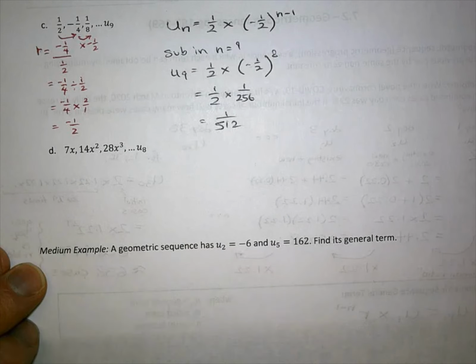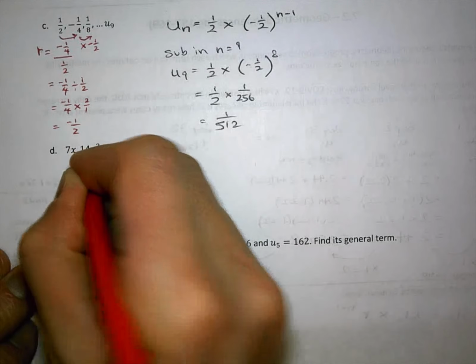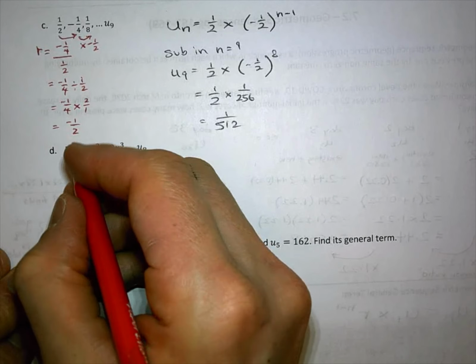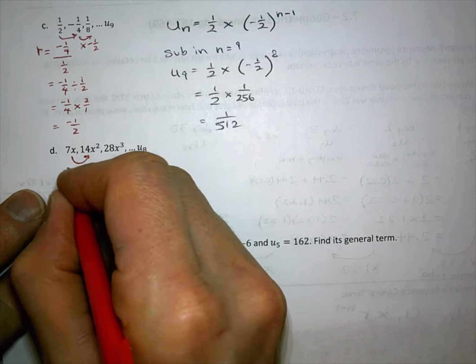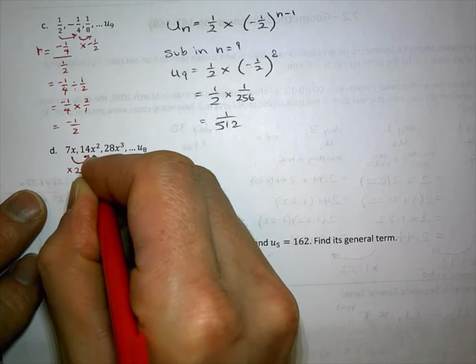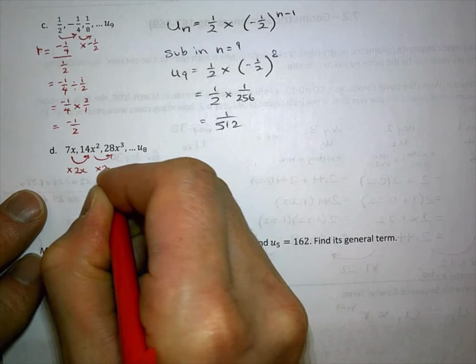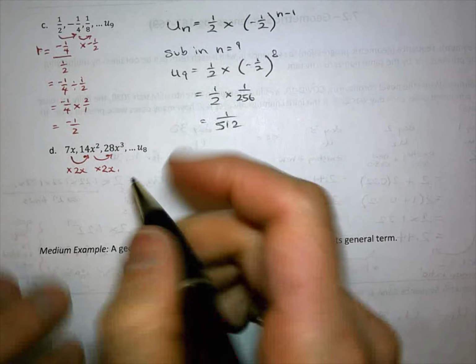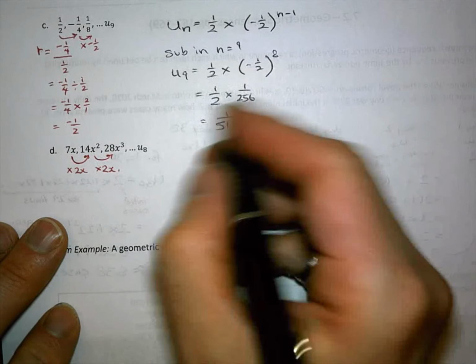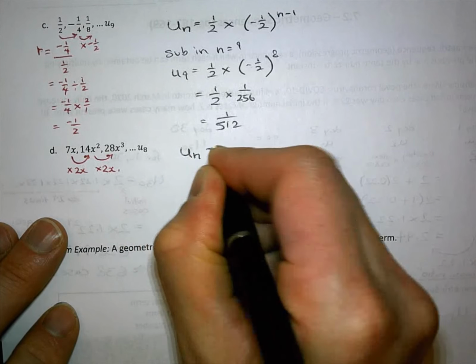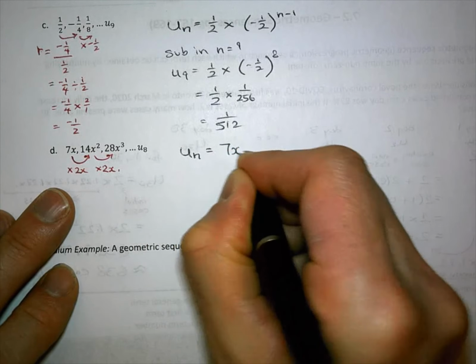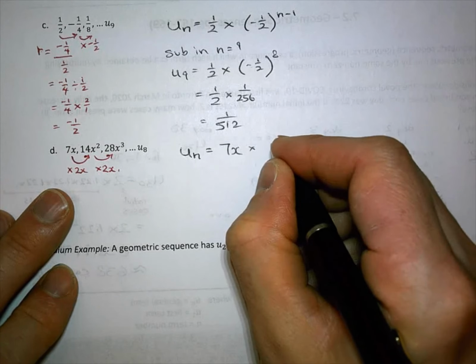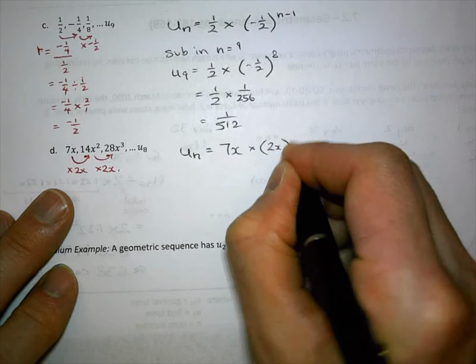What's happening here? Well, to go from here to here, you could do the division if you want, or you could say, okay, I'm multiplying this by 2x. I'm multiplying this one by 2x. So here, in this case, the r value has a variable in it. It's no matter though. The general term is going to be 7x times 2x to the power of n minus 1.